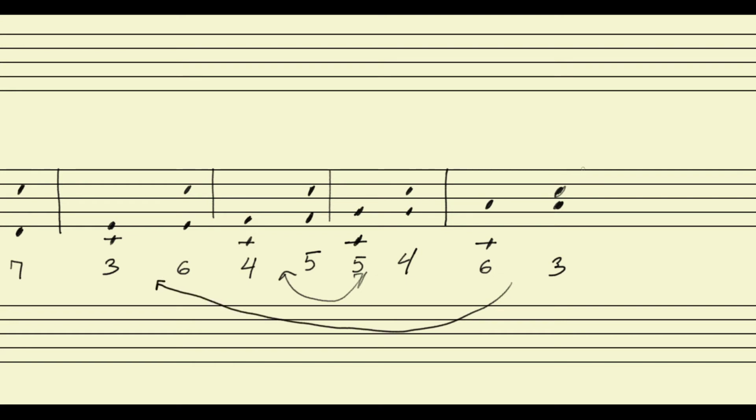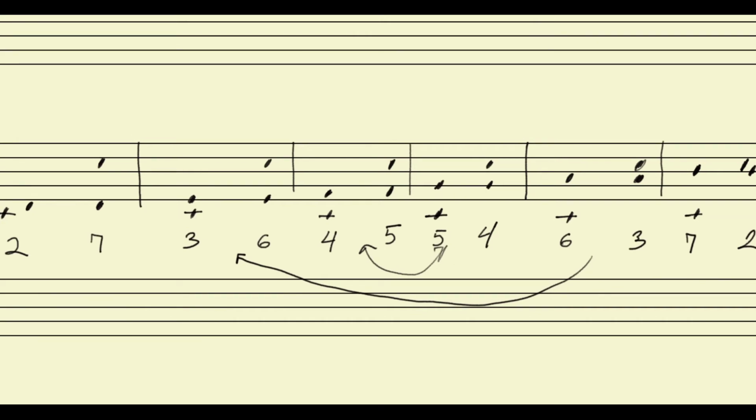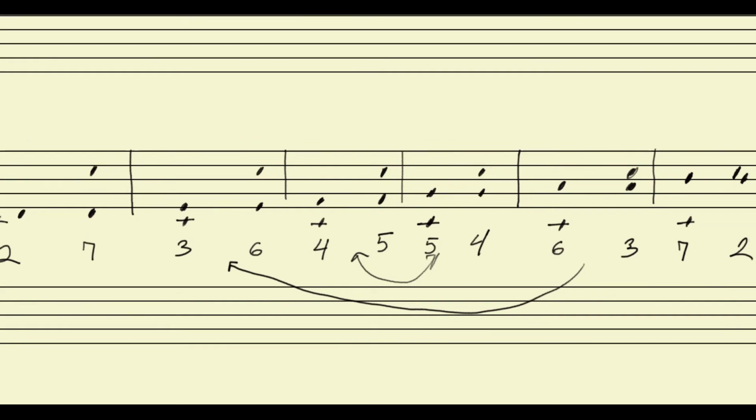Our next interval is the seventh. So let's do a seventh from C to B. And if we flip the order of this, then we have the C on top and the B on the bottom. The seventh inverts to the second, and remember back here, the second inverted to the seventh.